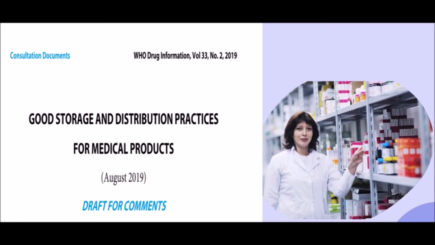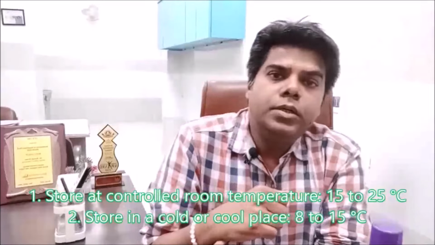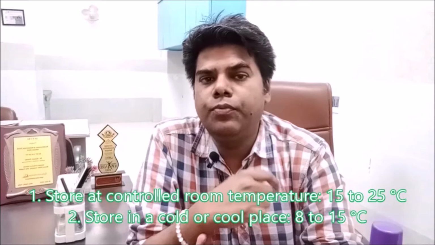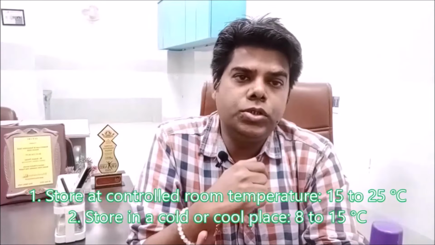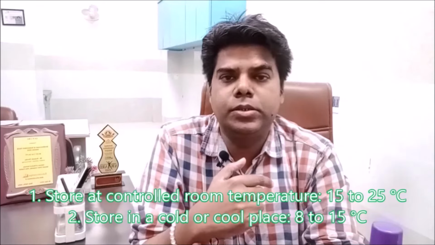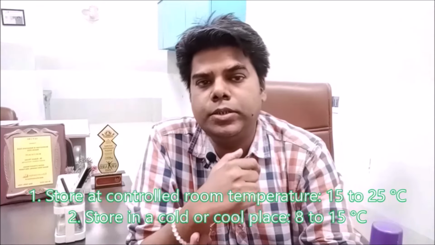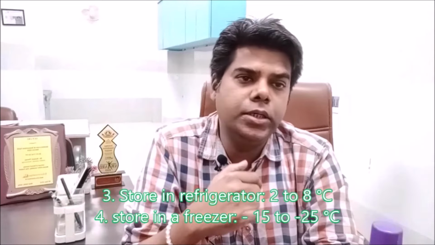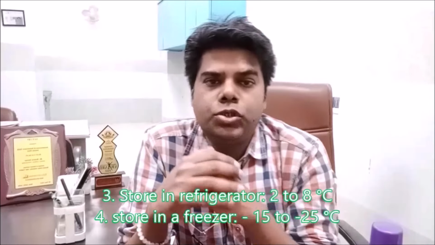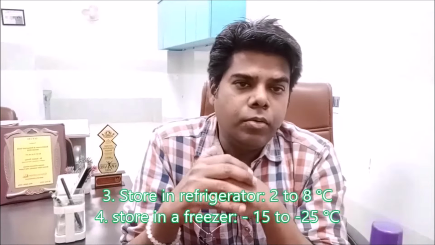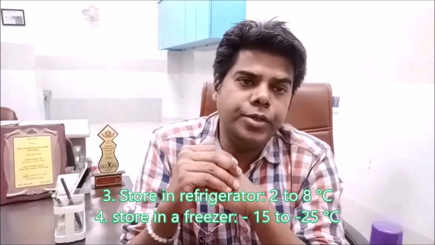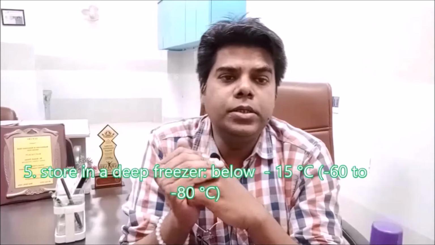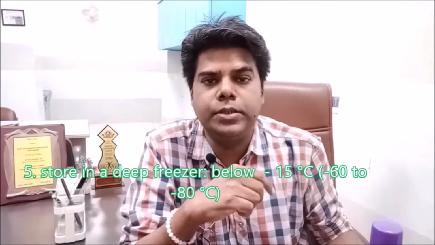So according to these guidelines, number one, store at controlled room temperature. It means 15 to 25 degrees Celsius. Number two, store in a cold or cool place. It means 8 to 15 degrees Celsius. Number three, store in a refrigerator. It means 2 to 8 degrees Celsius. Number four, store in a freezer. It means minus 15 to minus 25 degrees Celsius. Number five, store in a deep freezer. It means below minus 15 degrees Celsius.